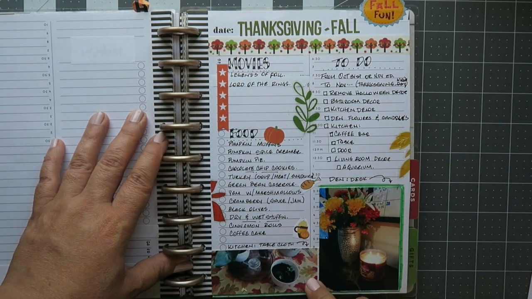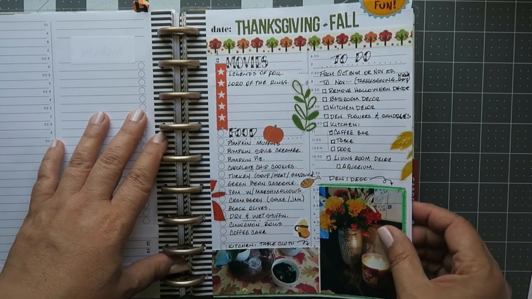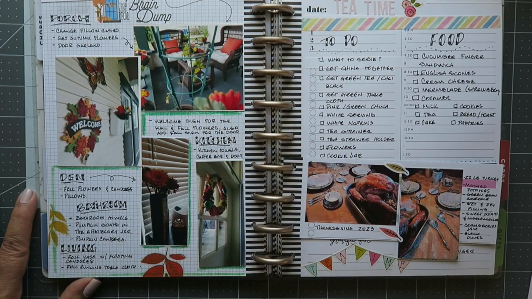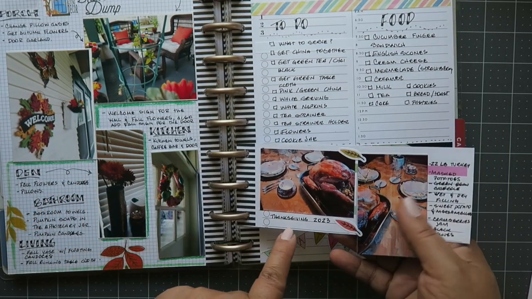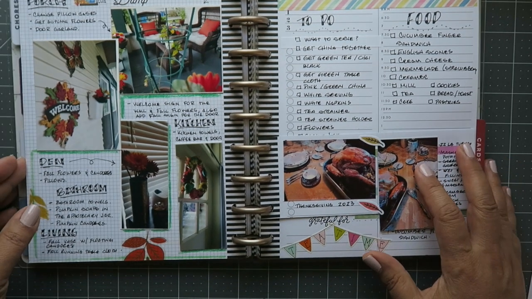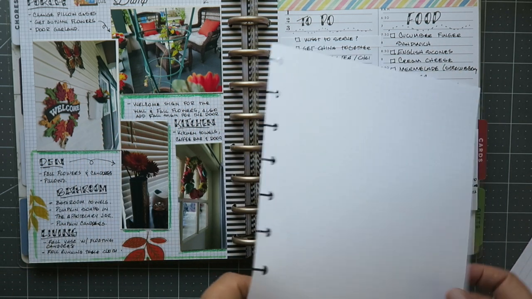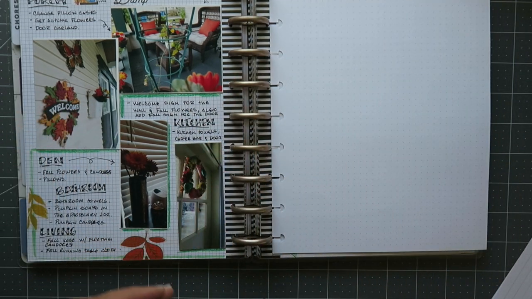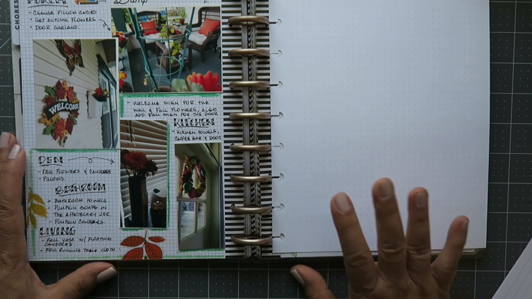It was some movies that I wanted to see, some food to make, what to do in the house, what cleaning, my decoration in that time, some of the items that I have, so when I am doing the decoration I can remember. And this was my last update, from 2023, the turkey and everything. Today I decided to add a new page for my fall decoration, because a lot of things are changing and I am adding, or you know, it always happens, something changes.